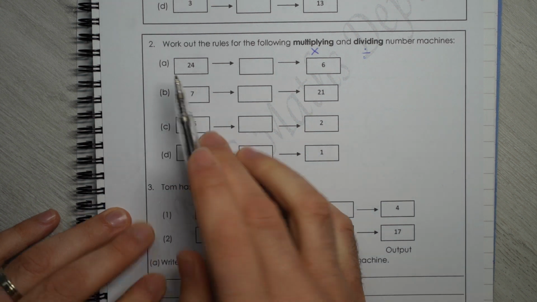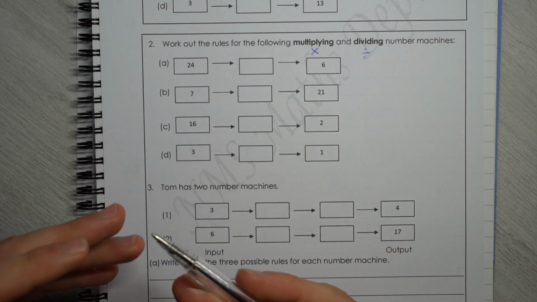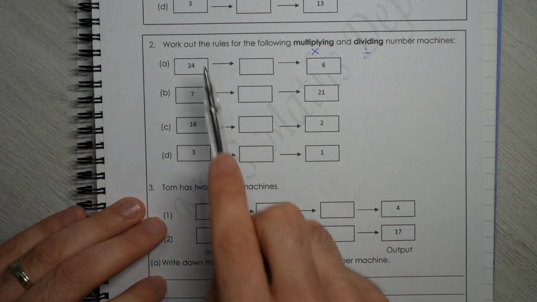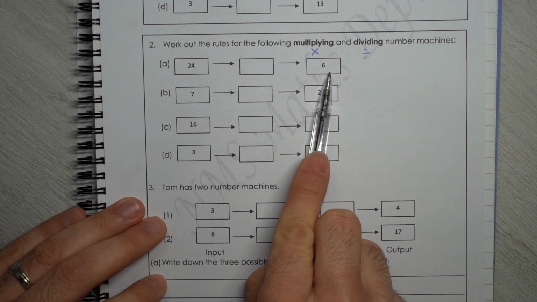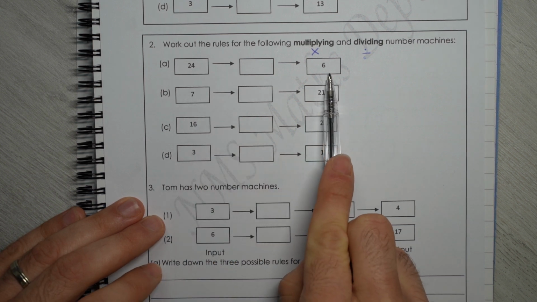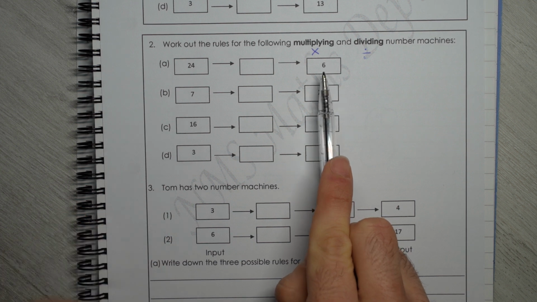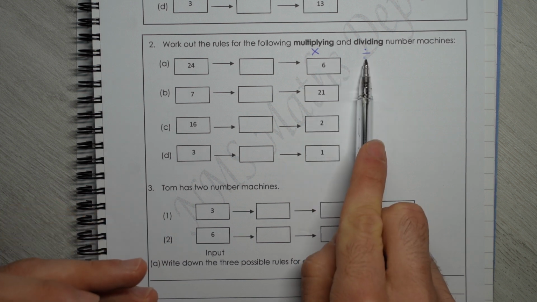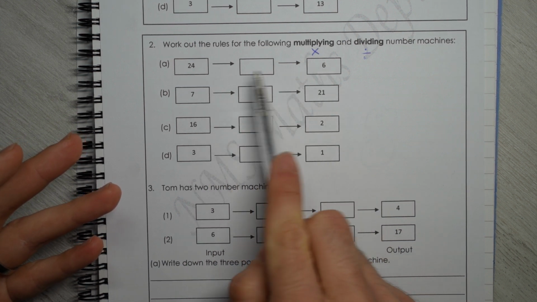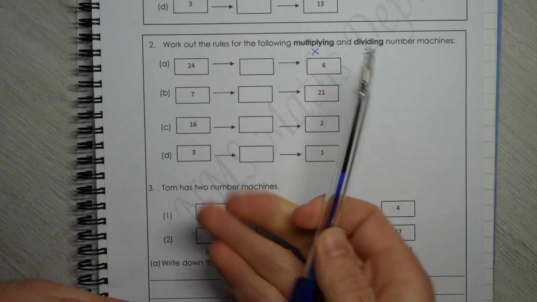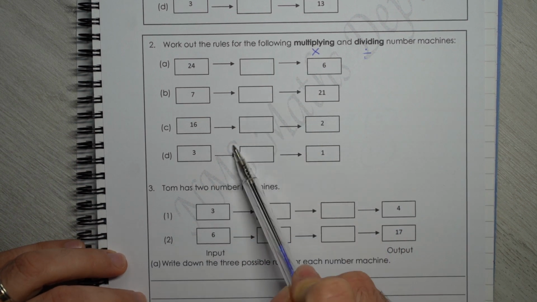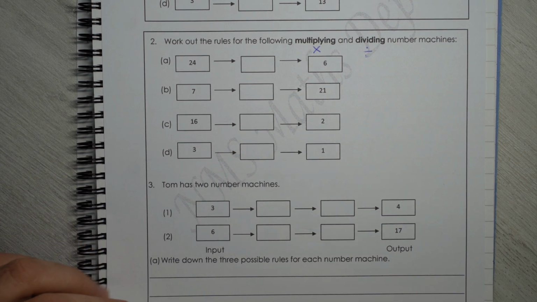So 24, of course, how can we recognize if we must divide or multiply? Very simple, we look at the input and the output. The input here is 24, output is 6, so the output is smaller. Since it is smaller, we are using division here. 24 divided by something to get 6, not multiplied. When you multiply a number, you will get a bigger number, of course. And you need to find the rule in every case here.